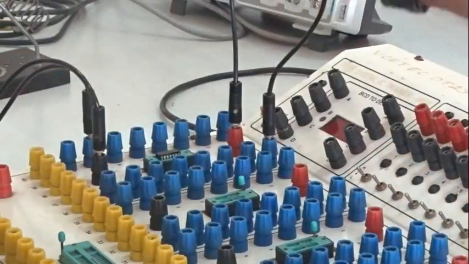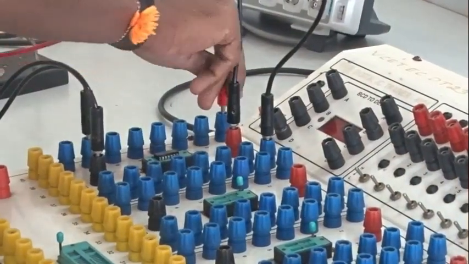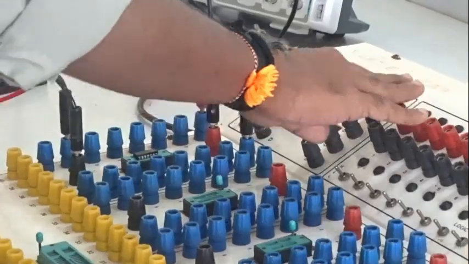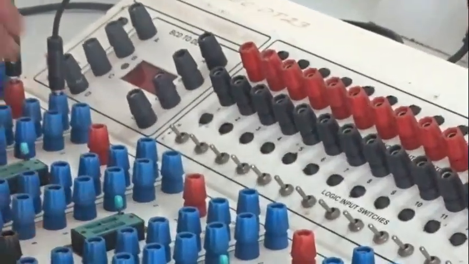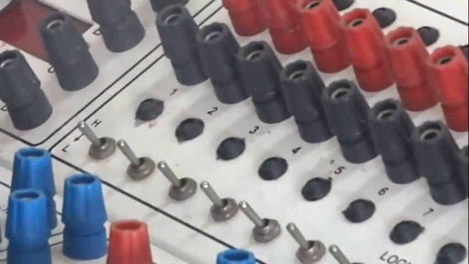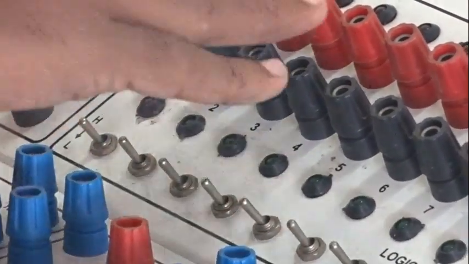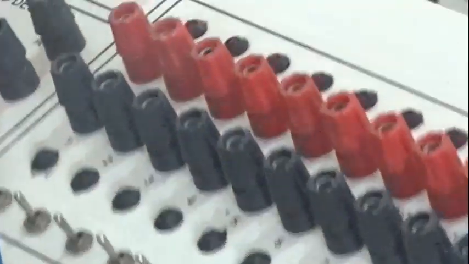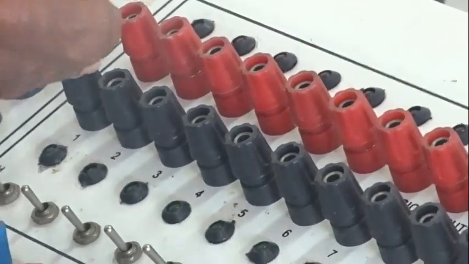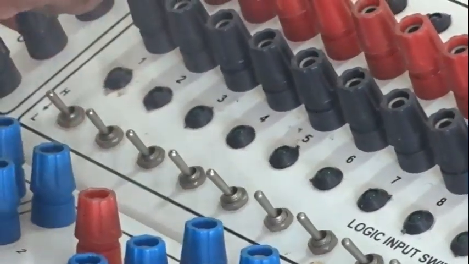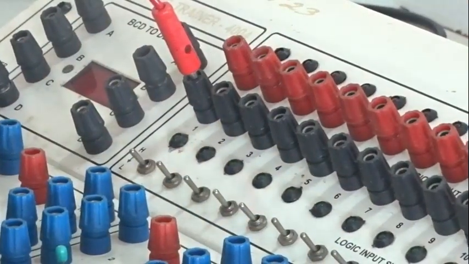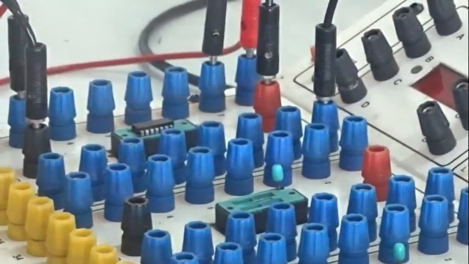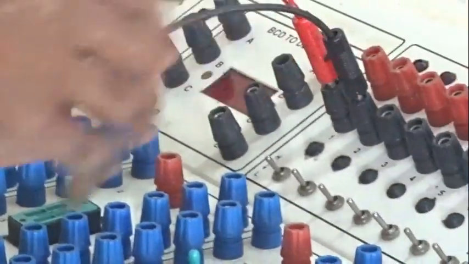Next we need to connect the input. So here we have 2 sections. This particular section is input switches, where the input pins will be connected to these switches, and the upper part is the output indicators. So pin number 1 will be connected to the first switch, and pin number 2 will be connected to the second switch.